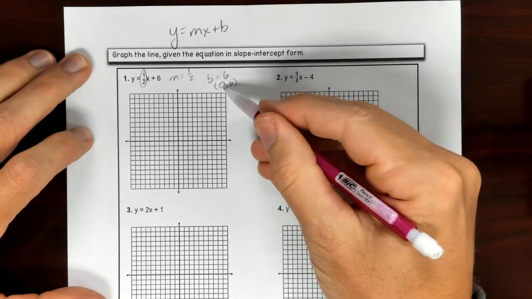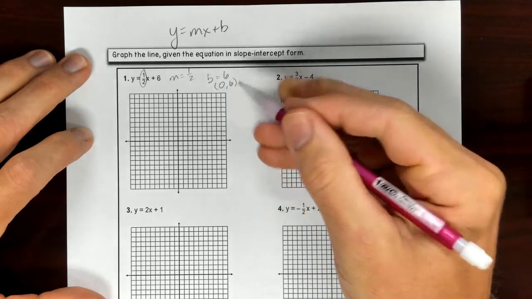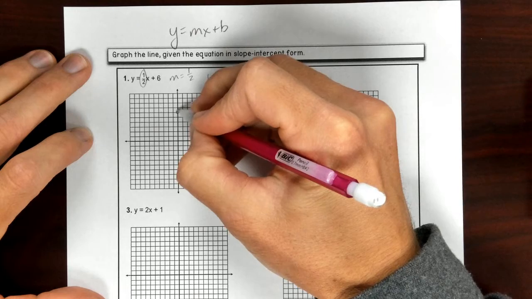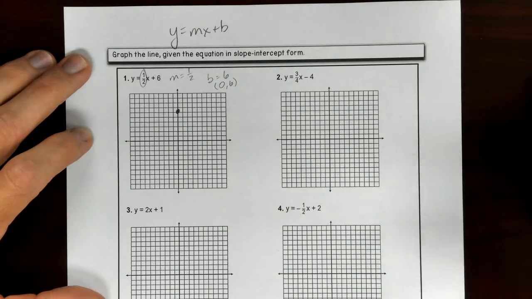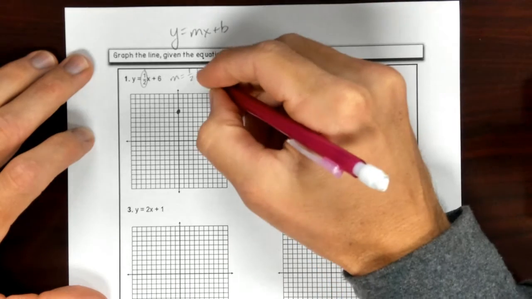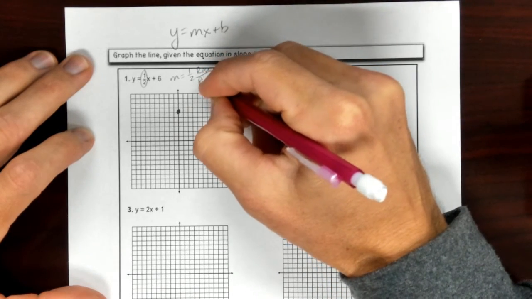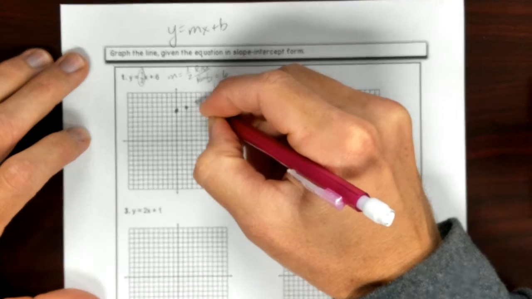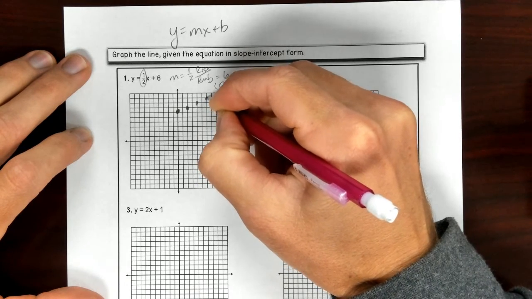Okay, so that means I'm going to go over 0. There's my x value, and I'm going to go up 6. So go over 0, go up 1, 2, 3, 4, 5, 6. Plot that puppy. And then from there, I'm going to take my slope, which is a positive 1/2. Again, slope is rise over run. So I'm going to go up 1, over 2, and repeat.